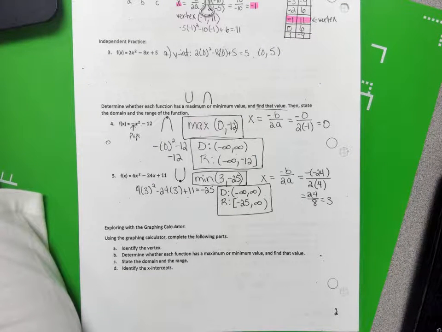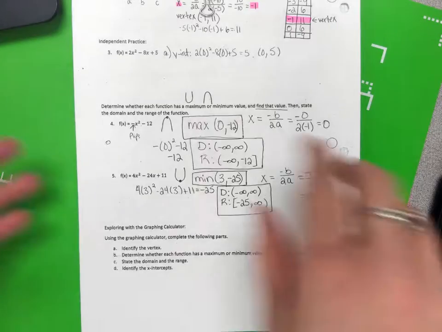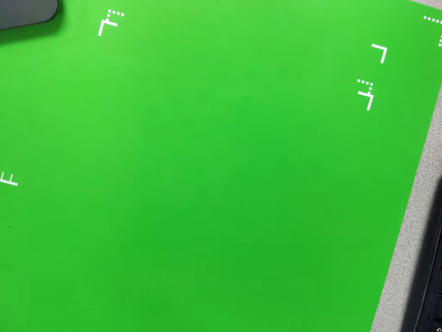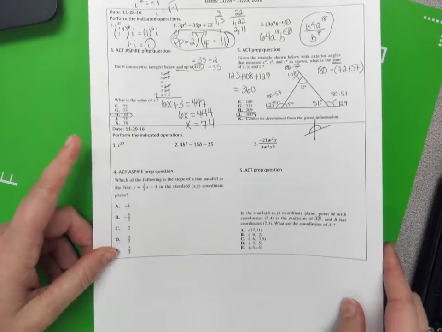Another test. We haven't taken a test at all. We're going to take a test on it. We just started this yesterday. On some parts, but yes. Like that number 8 that we just did and that 4 and 5, you can't use a graphing calculator on those.